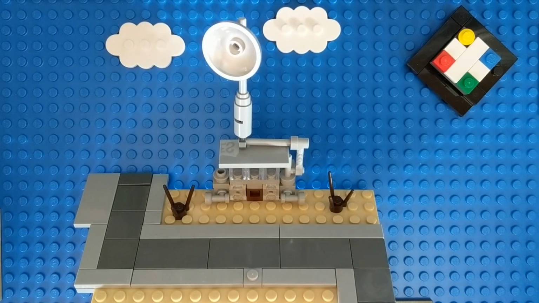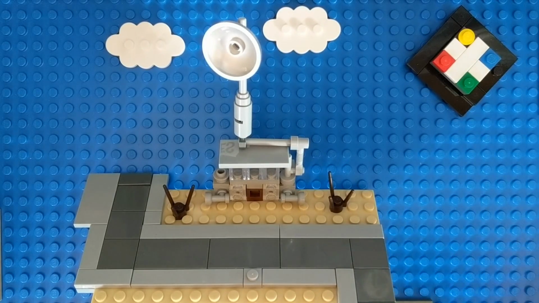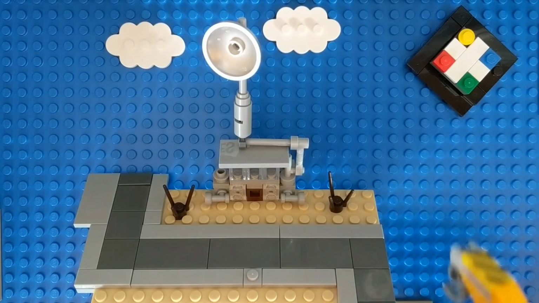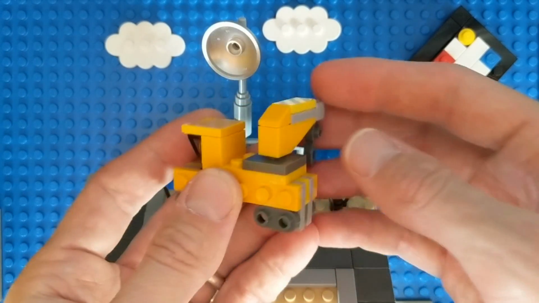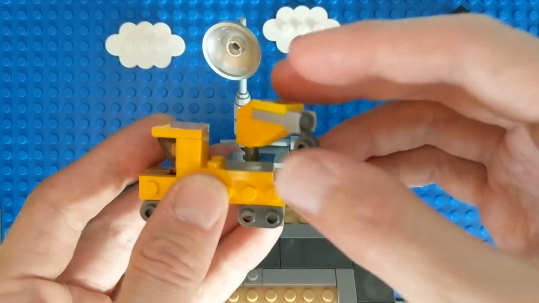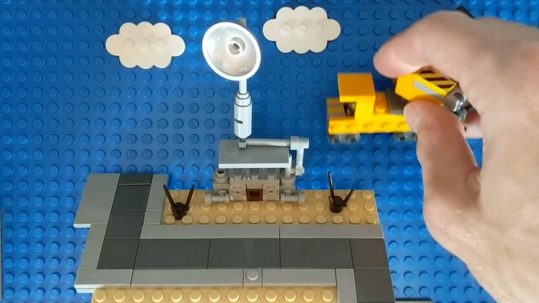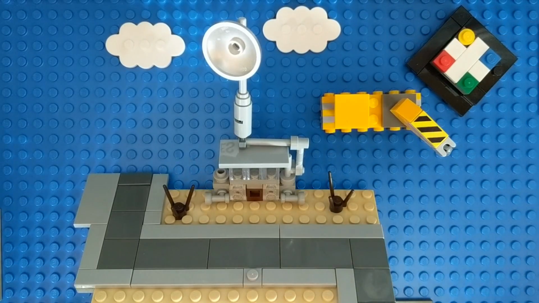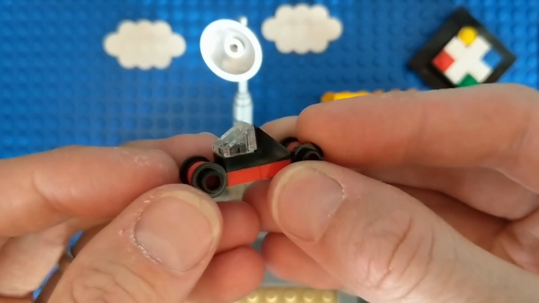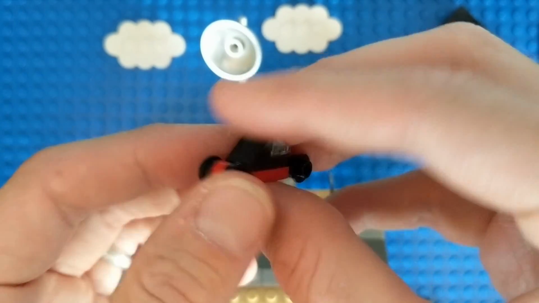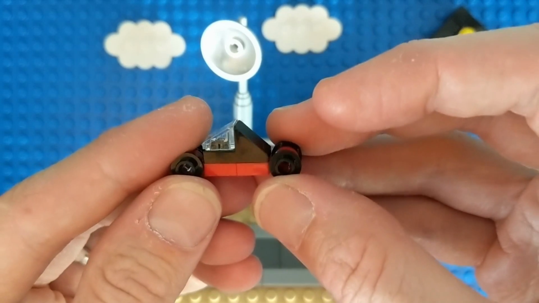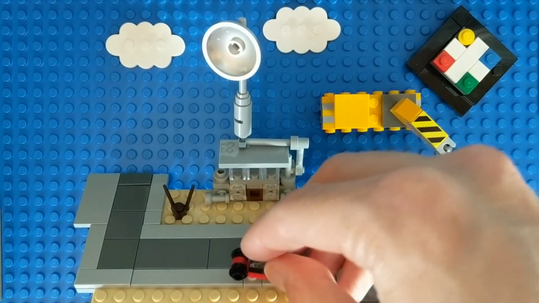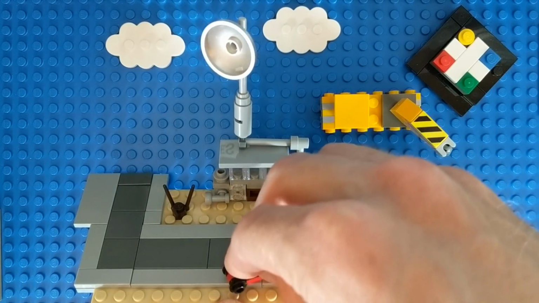But what's going to go in this environment is especially exciting. I've created a couple of new microscale vehicles, including this construction vehicle and this car. It's pretty futuristic, very fast looking. We're actually going to take a look at how to build one of these right now. Let's sit in our scene here.